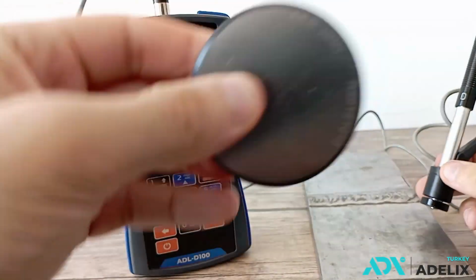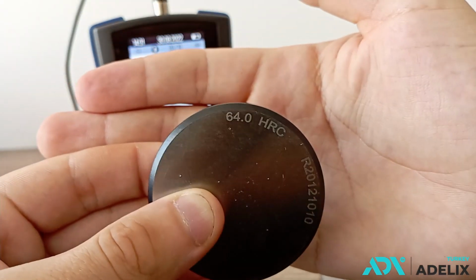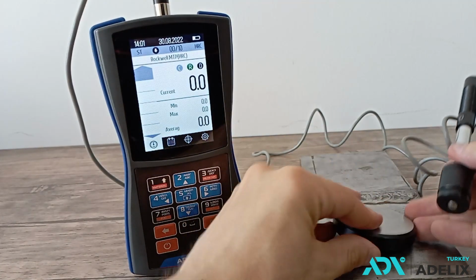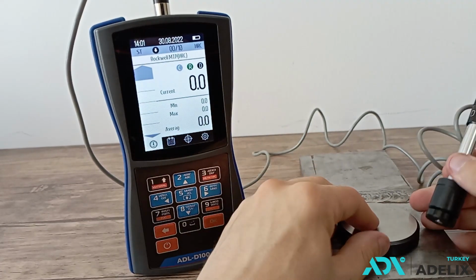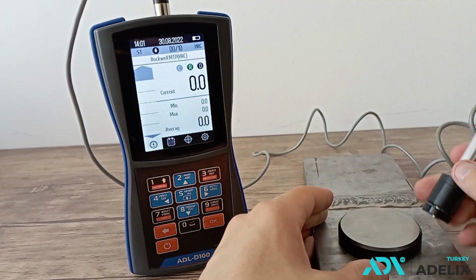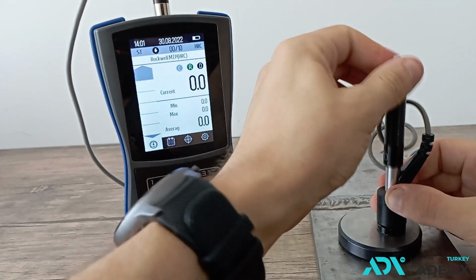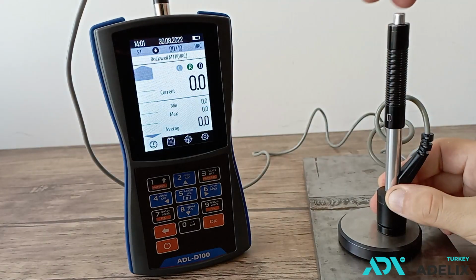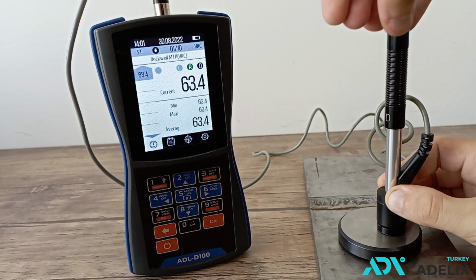In the work we take a measure of hardness with a nominal value of 64 units on the Rockwell scale, on which we measure. We bring the sensor into working position and by pressing the button we carry out the measurement. The instrument displays the hardness readings.